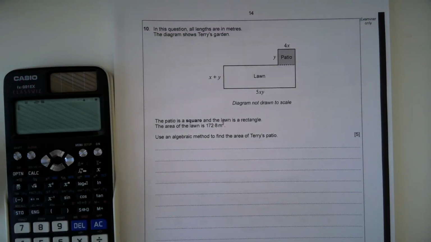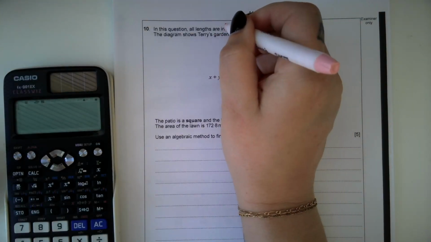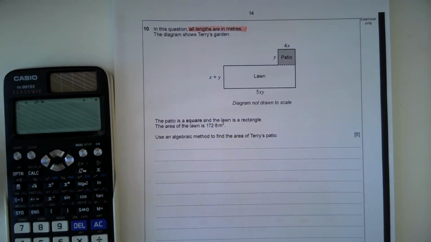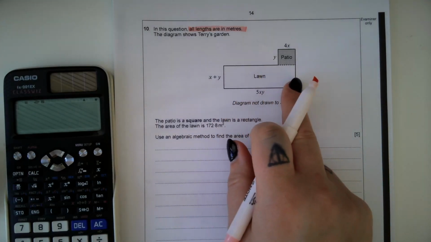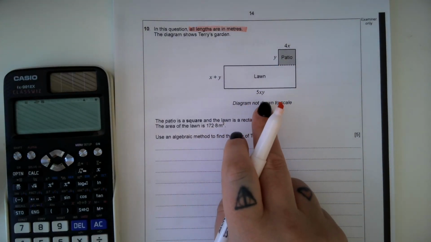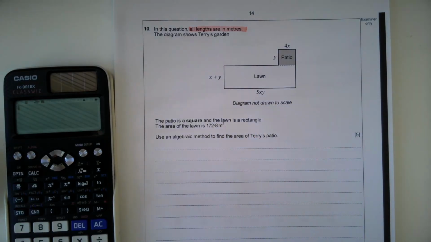Question 10. In this question, all lengths are in metres, so that's important. Let's make a note of that. That's helpful. All lengths are in metres. The diagram shows Terry's garden. So we've got Terry's garden here. We've got a lawn and a patio. The diagram's not drawn to scale, so remember we can't accurately measure anything from this diagram.